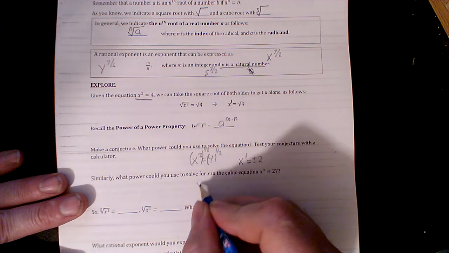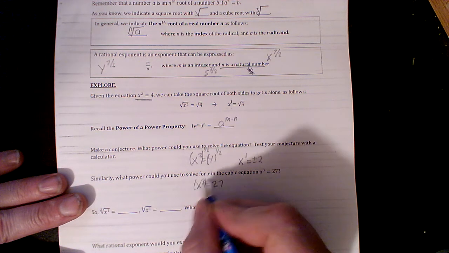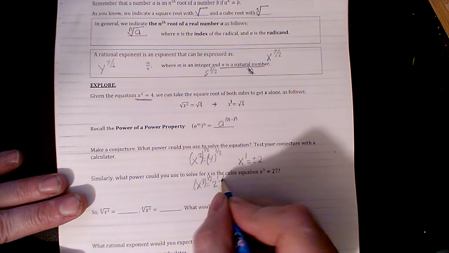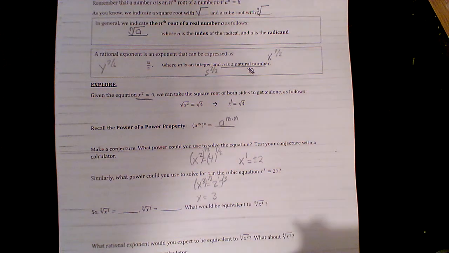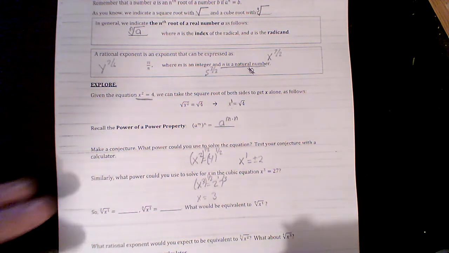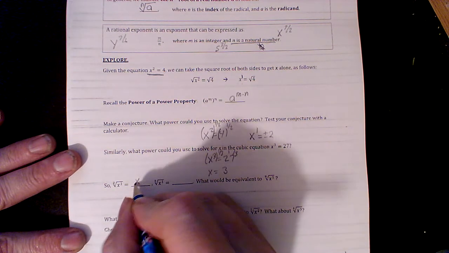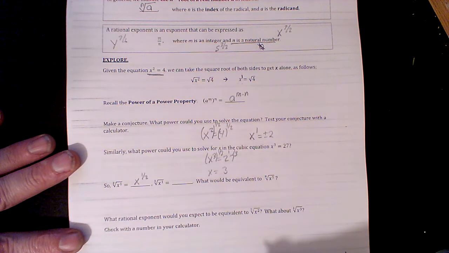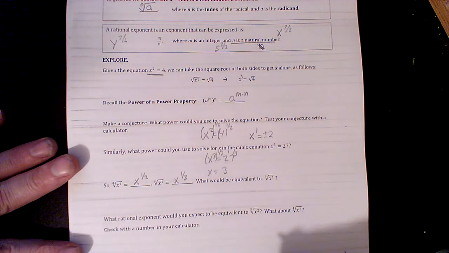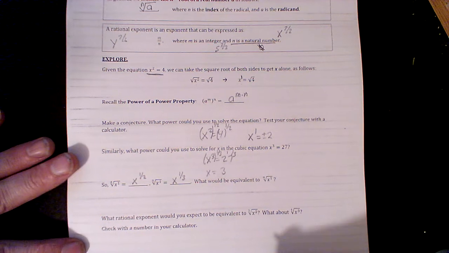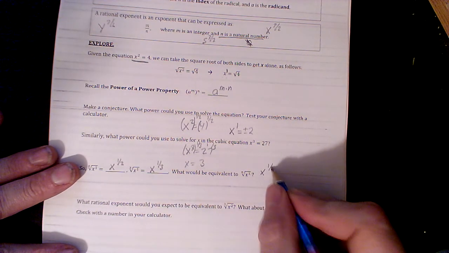If that was the case, how would I solve x cubed equals 27? Well, I could take it to the 1/3 power, and this would give me x equals 3. If that is the case, the square root of x must be the same as the 1/2 power of x, and the cube root of x must be the same as the 1/3 power, because they perform the same function. And what would be the equivalent of the nth root of x to the first? It would be x to the 1/nth power.